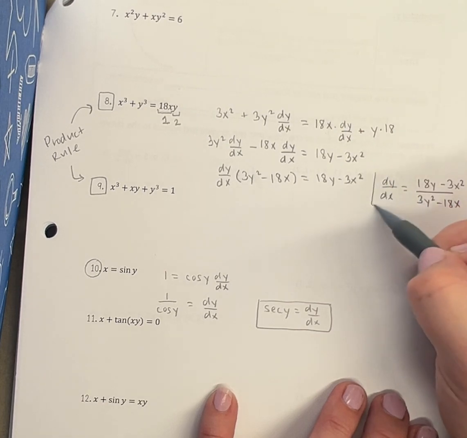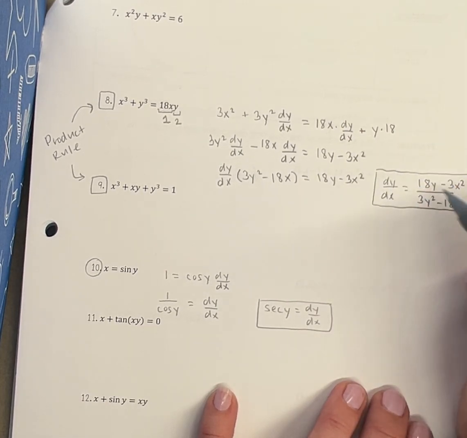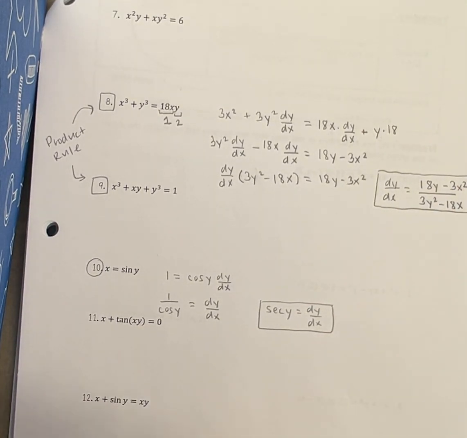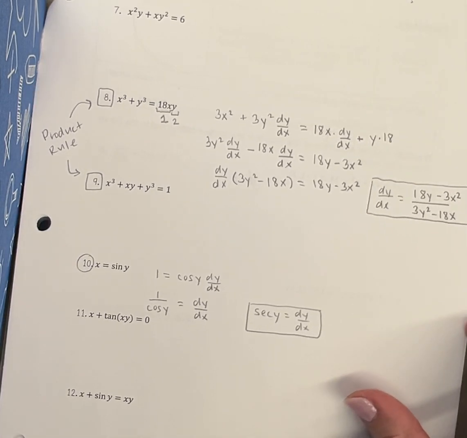I'm going to leave that as my final answer. You might notice that all of these could be divided by 3, so you could do something like that to simplify, but that's how I'm going to leave it.